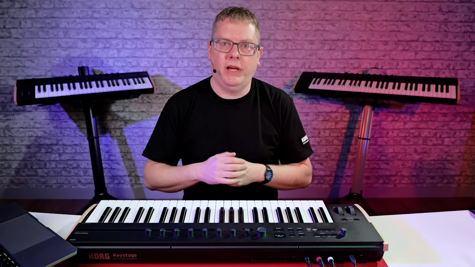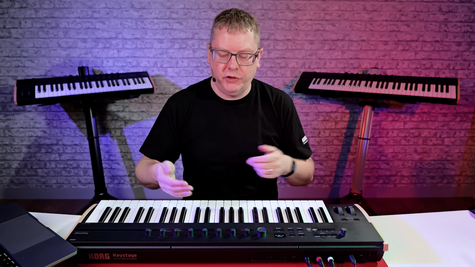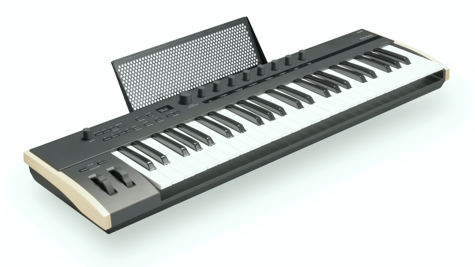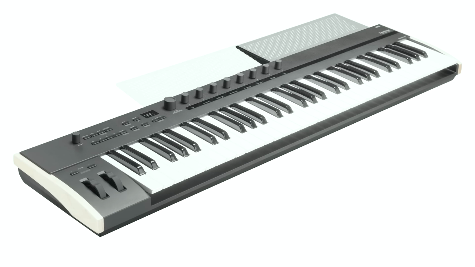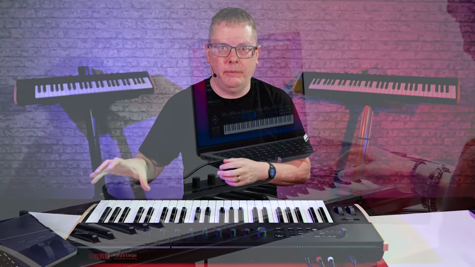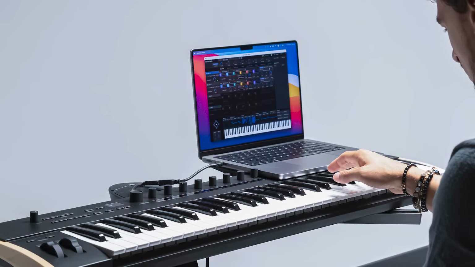It also comes with this handy expansion plate as well. On the 49 you can fit it in the middle, and you can have it at different angles. And on the 61 note you can put it in the middle, or you can put it to the side as well. So this is great for putting gear on there, or a laptop or a tablet, whichever you choose.